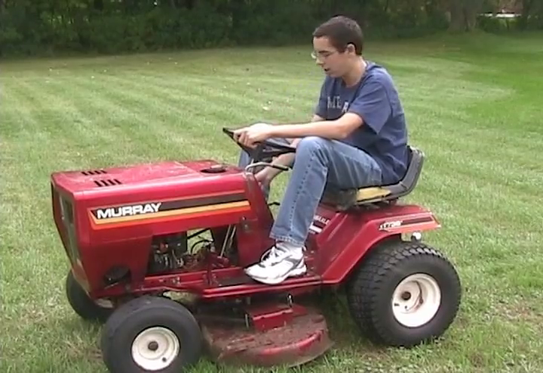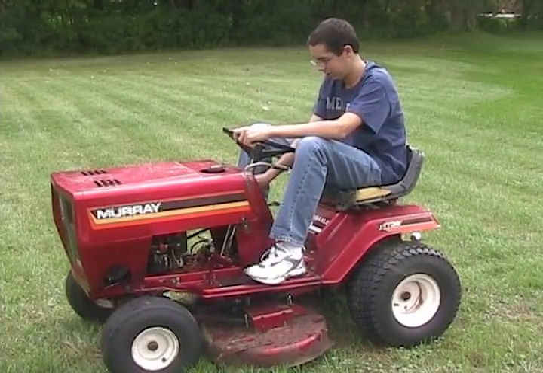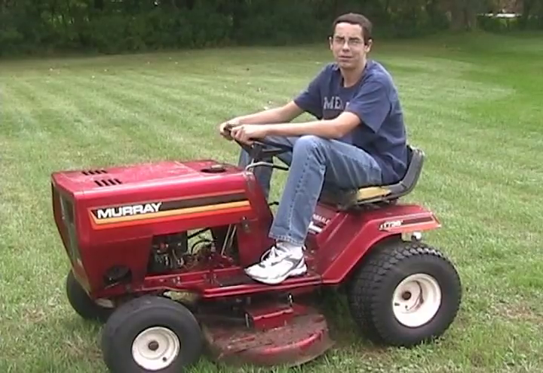The lawnmower will not start. That's not supposed to happen. It's supposed to not start. Okay. Action. What one are we on?